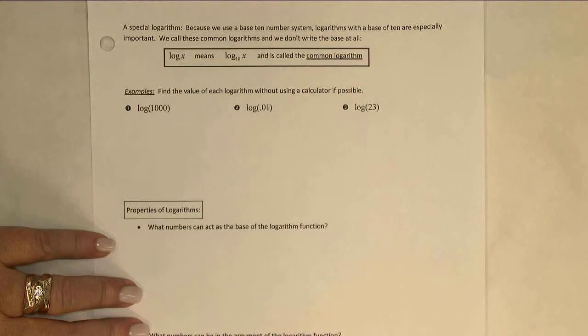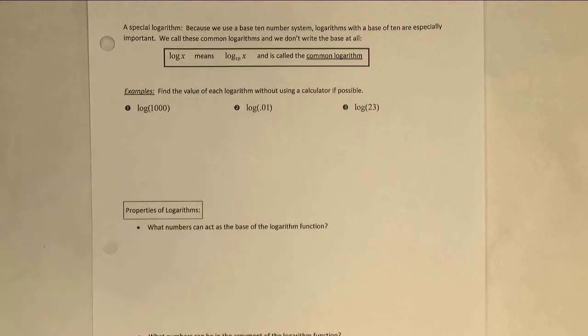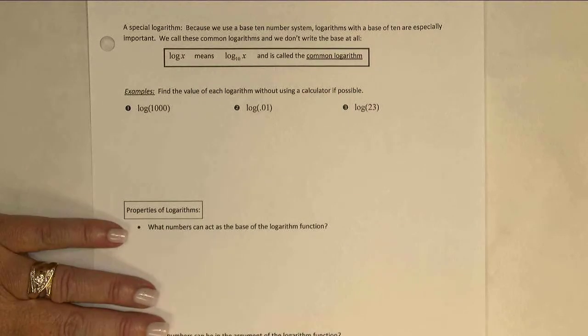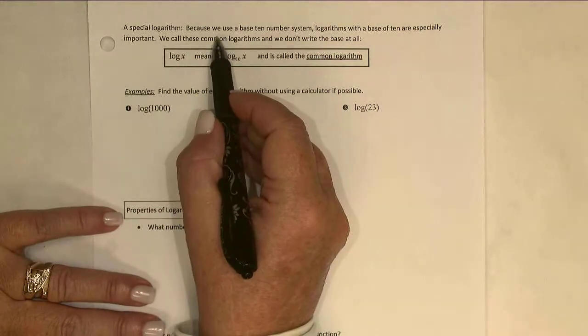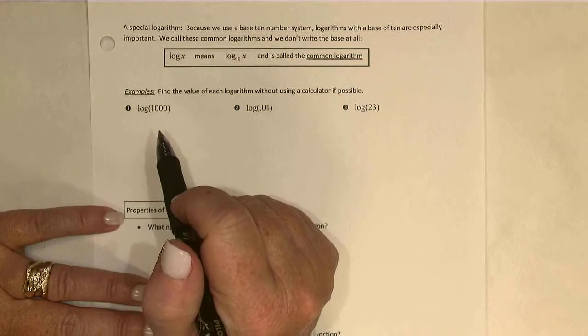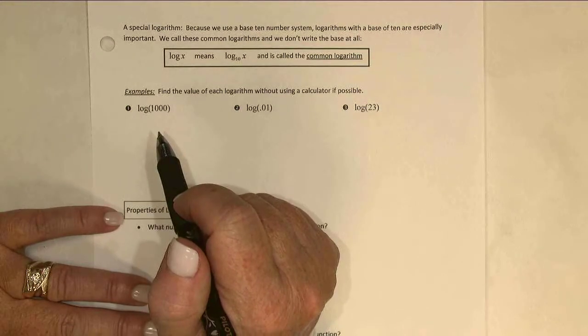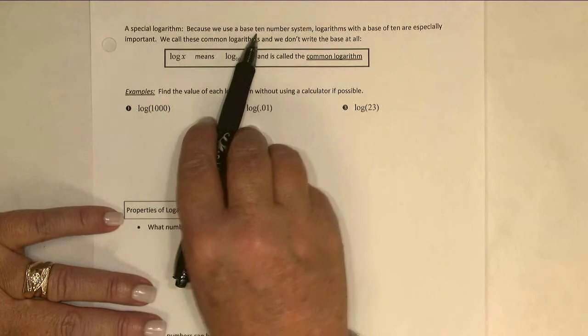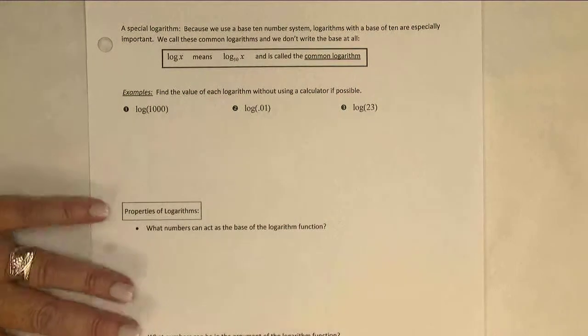There are a couple of special cases of logarithms. We'll talk about one of them now, and then we'll talk about the other one toward the end of the chapter. The one we're going to talk about now is the one we call the common logarithm, and that's a logarithm base 10. Probably called the common logarithm because we work in a base 10 number system. So base 10 is our common base.